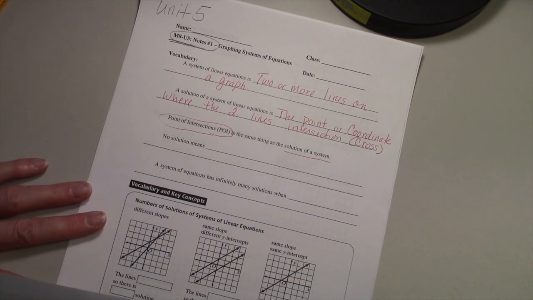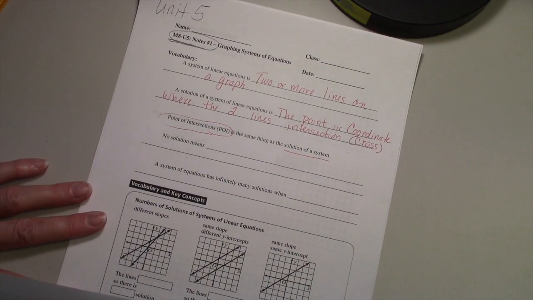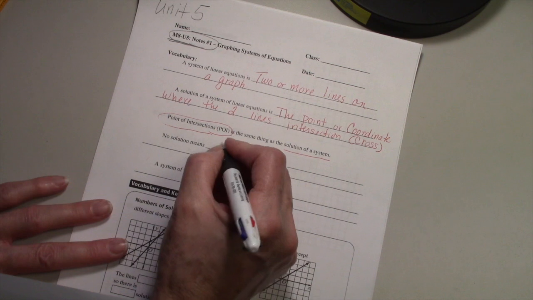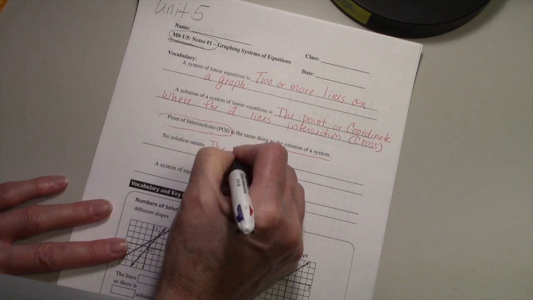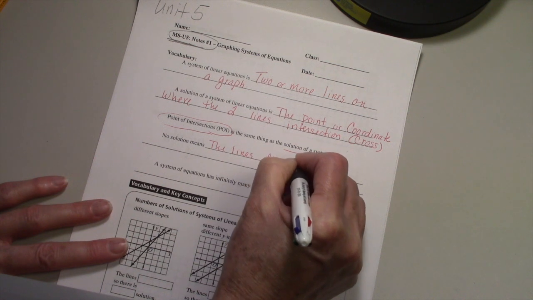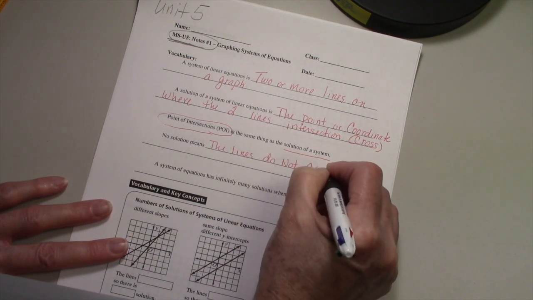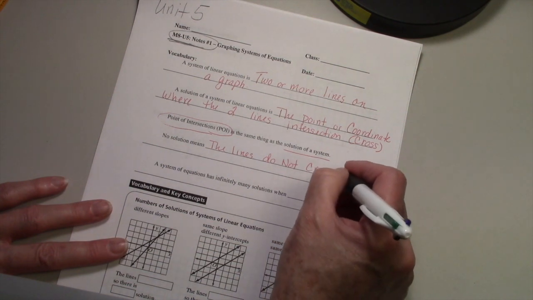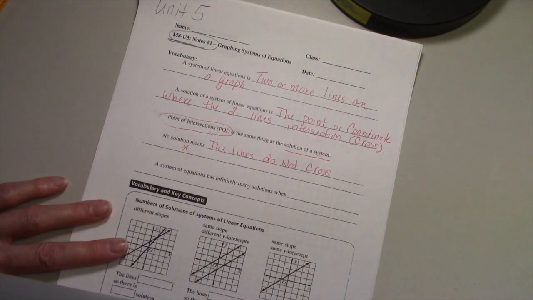No solution means the lines do not cross. They don't intersect, okay? Can you think of lines that do not cross?